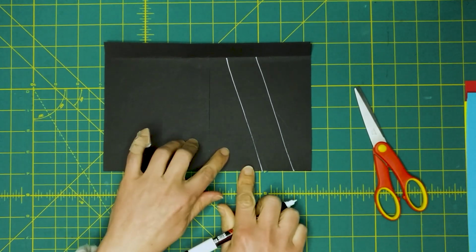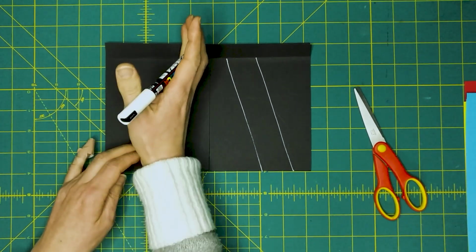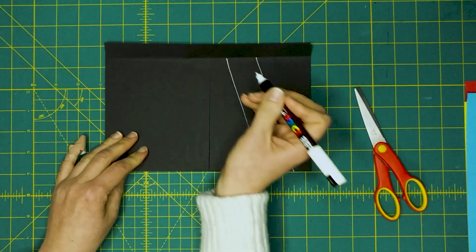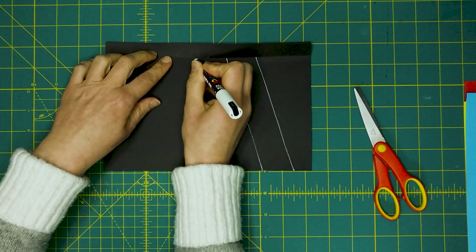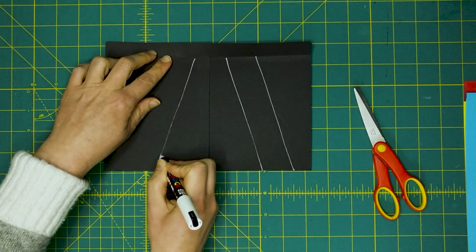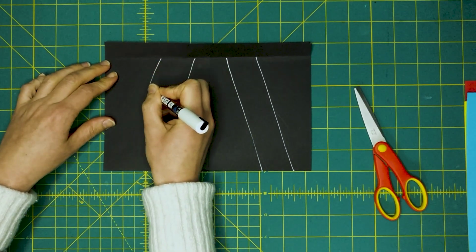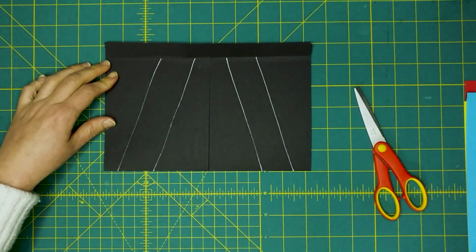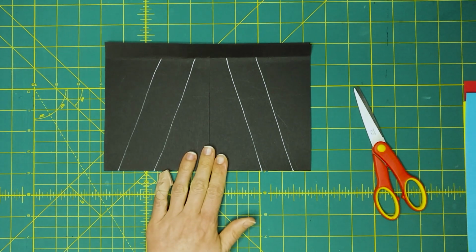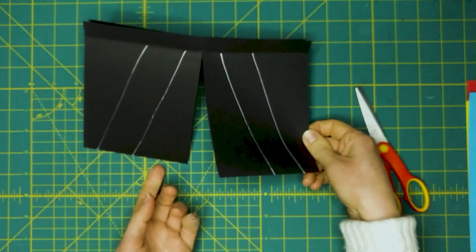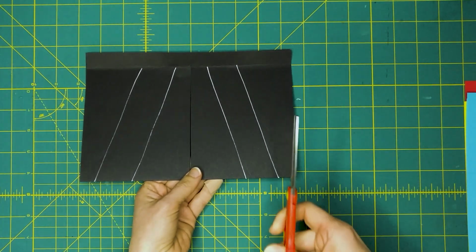And I'm going to do similar lines on this side that are pointing the opposite direction. And I'm just kind of eyeballing this. I'm going to start this one about the same spot. I want that to be at an angle. Okay, so that's generally how I'm going to cut my lines. So the middle one is straight, and then I have my other 4 lines that I'm going to cut at an angle.